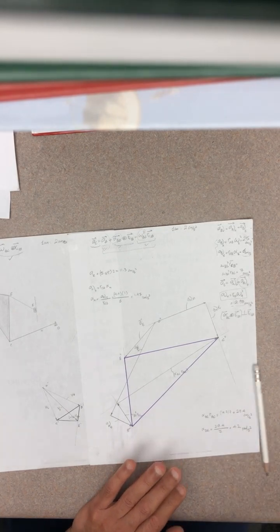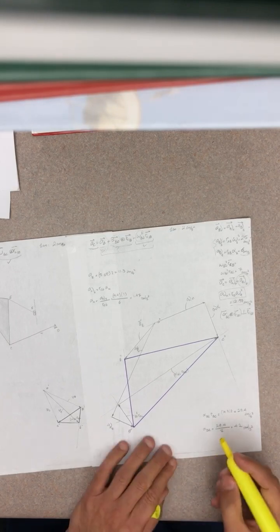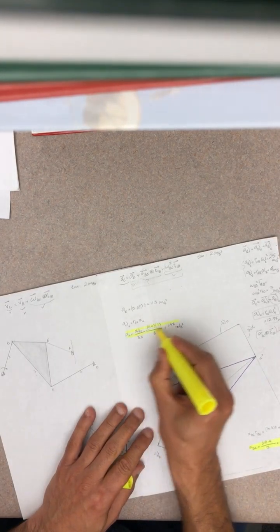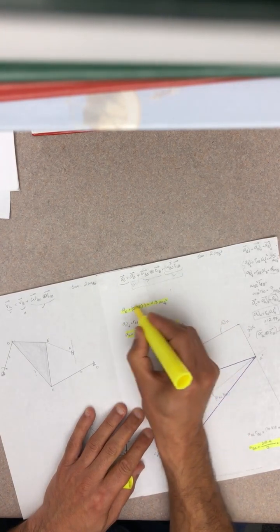So if you look, this is alpha BC, this is alpha 4, this is AE, and the rest we calculated.